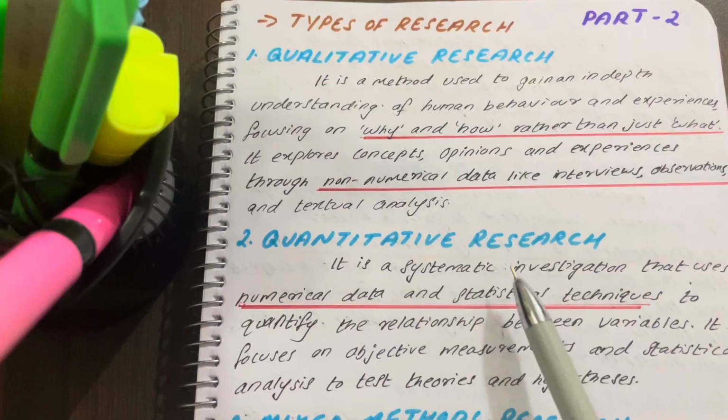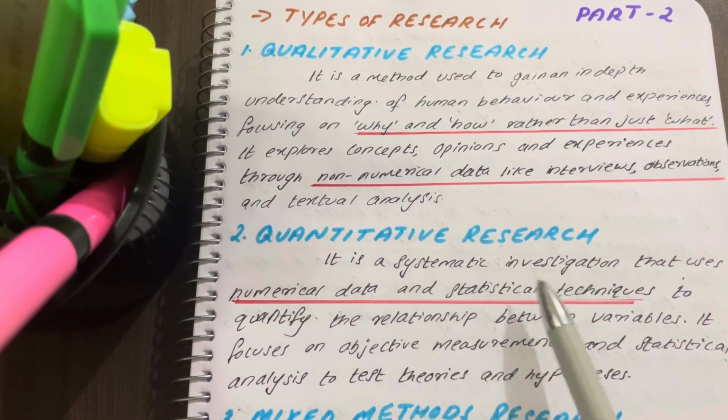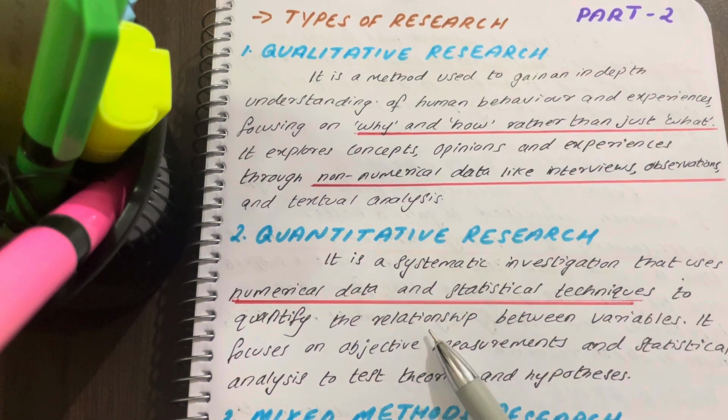Second one is quantitative research. It is a systematic investigation that uses numerical data and statistical techniques to quantify the relationship between variables. As its name suggests, in this investigation we take numerical data and statistical techniques to understand the relationship between variables. It focuses on objective measurement and statistical analysis to test theories and hypotheses.